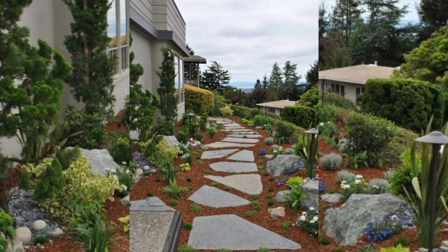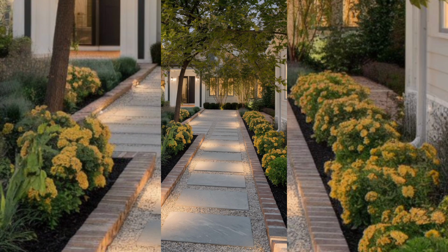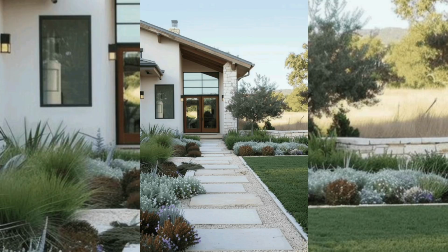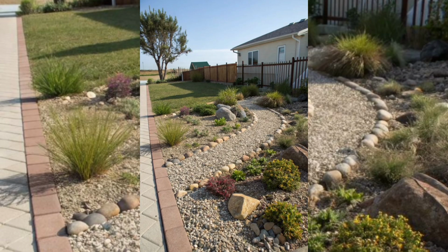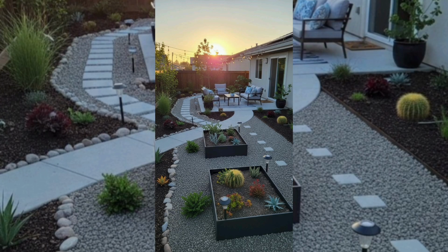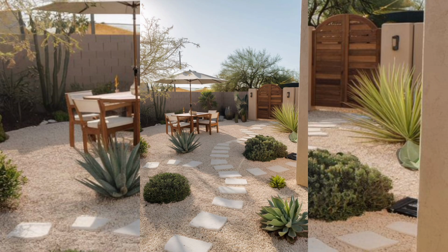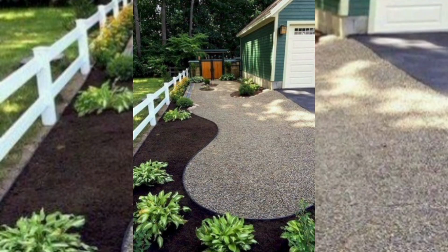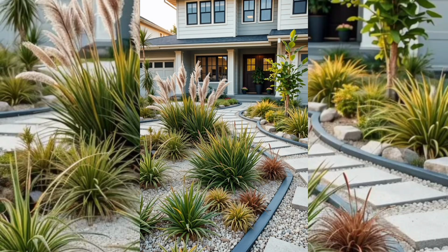You can design a front yard that is both beautiful and smart. We explore inspiring ideas and tips for you to create a welcoming, low maintenance front yard that is perfect.